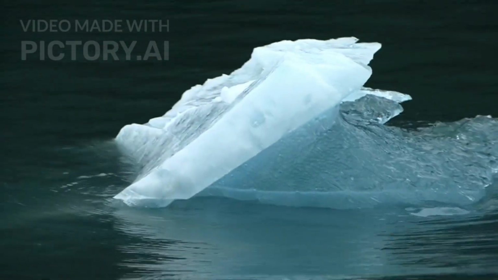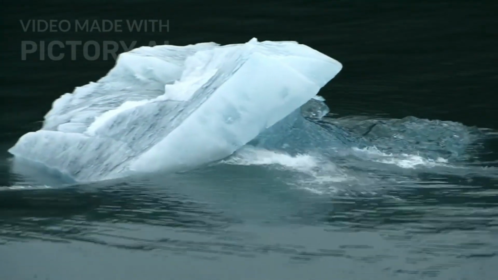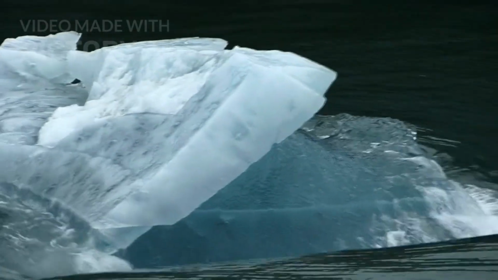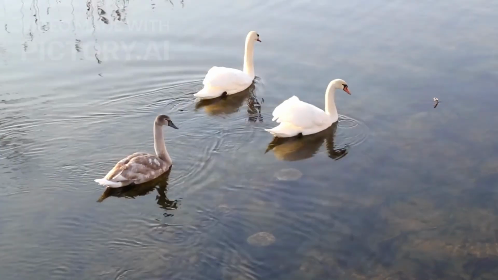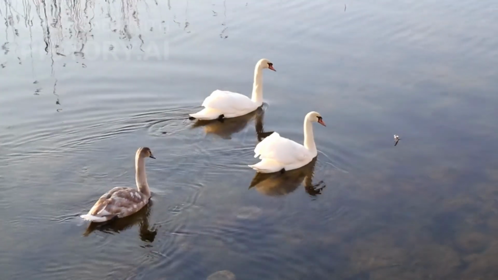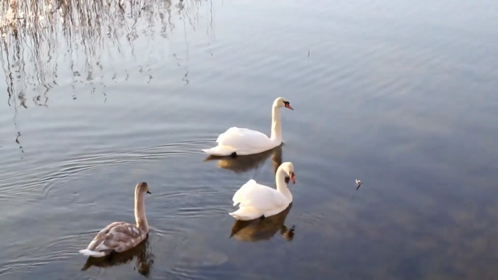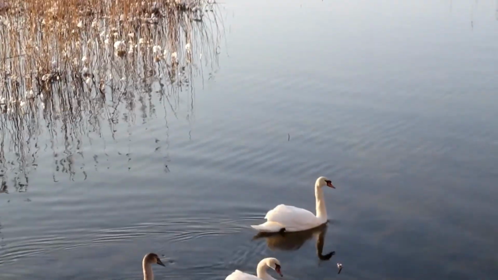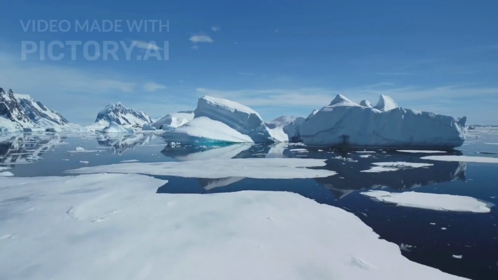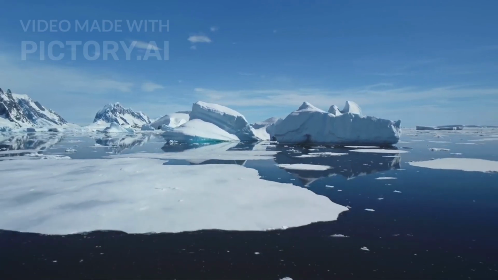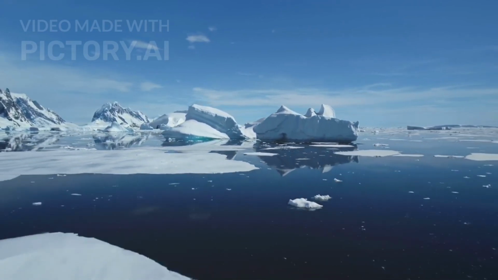In winter, the top of the lake freezes into a layer of ice, while the water beneath remains liquid. This floating ice insulates the water below, protecting fish and aquatic life from freezing. If ice sank, lakes would freeze solid from the bottom up, killing almost all underwater life. But because of this rare property, life under the ice can continue, even in freezing temperatures.